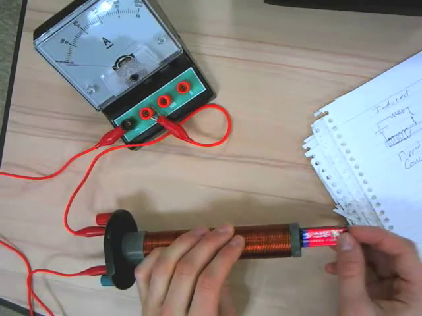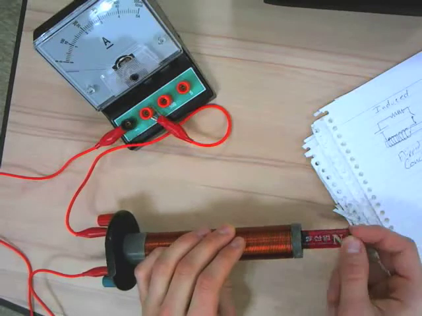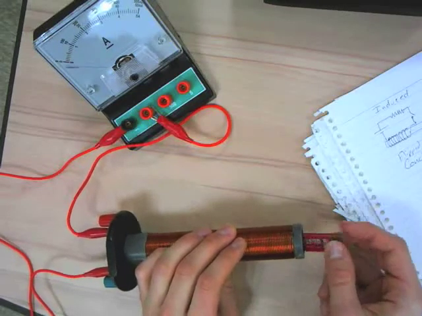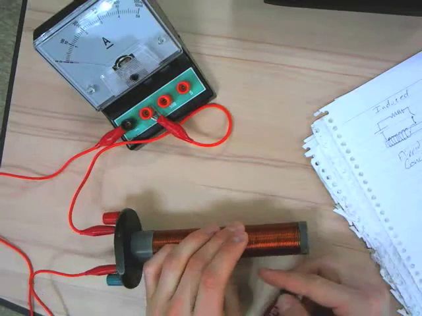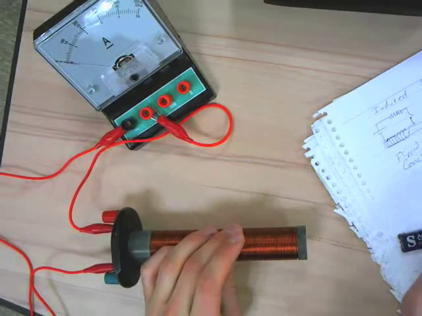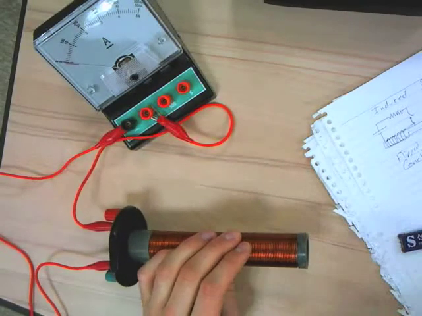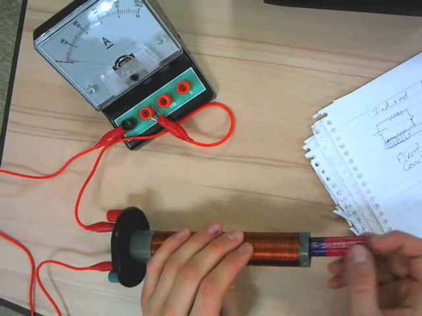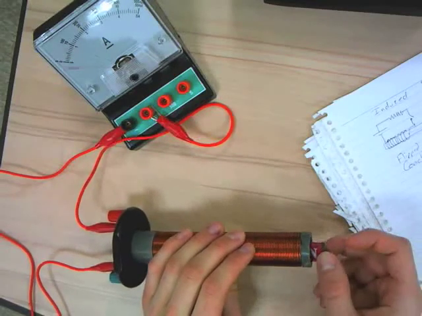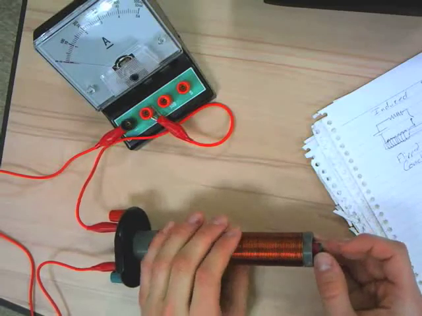you can see the needle spiking around there. As this B field is changing, it does generate a current through this wire. And it's not just because I'm moving it, the ammeter needle doesn't just stay there, but if I do move this magnet around in there, you can see that it does cause a current to be induced temporarily in the solenoid.